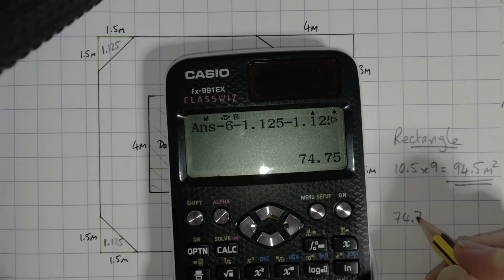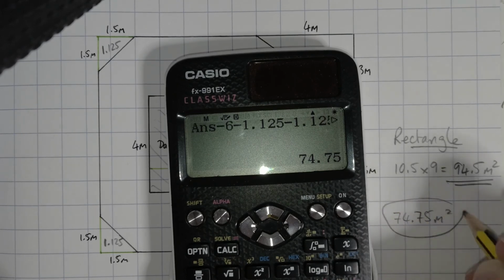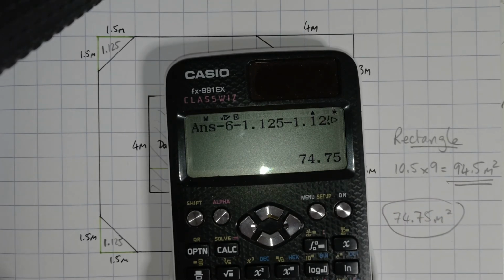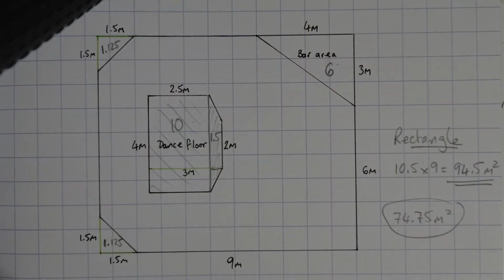And the units of that are square meters. Okay, that's the answer to the question. That's the area of the restaurant that needs to be carpeted. It's just doing the whole rectangle, and you're taking bits off the corners and off the middle and so on.